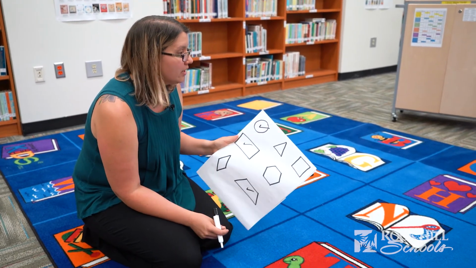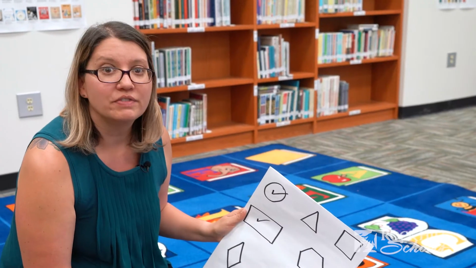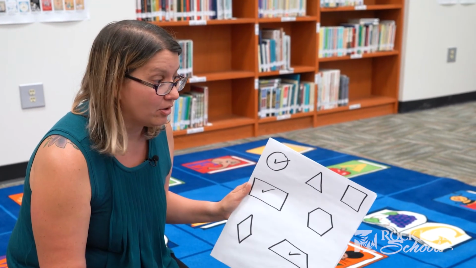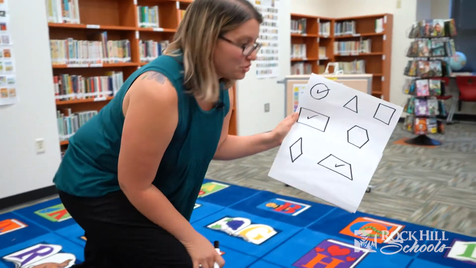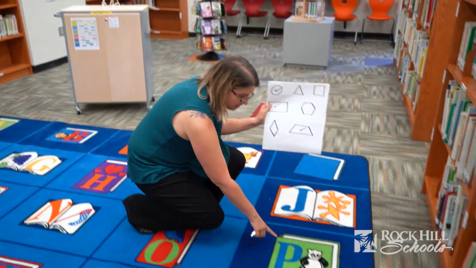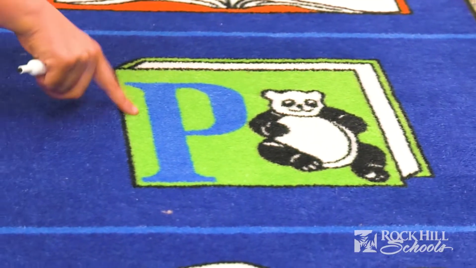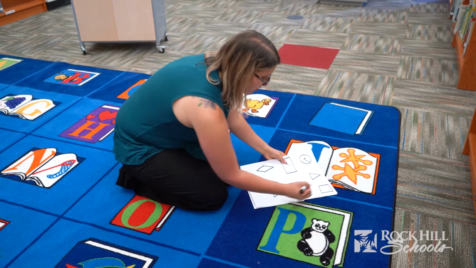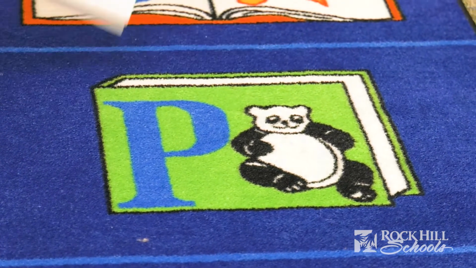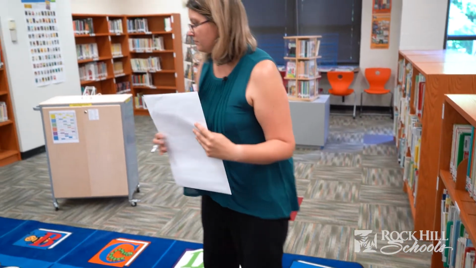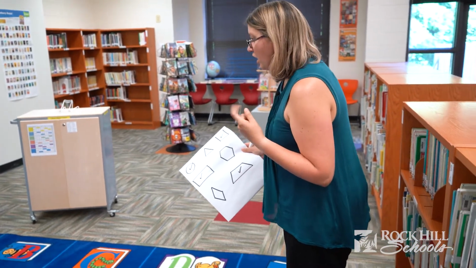Oh, you know what? I just realized something. All of these books are not rectangles. Some of them are, but guess what some of them are? Some of them are squares. Look at this panda book. This isn't a rectangle. All the sides are equal. So that book is a square. We can mark square off. Awesome.